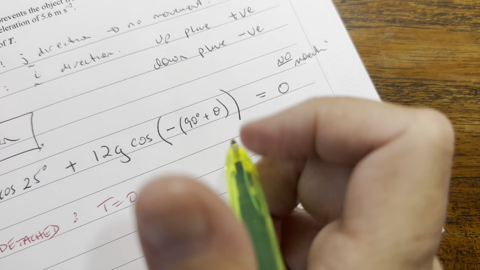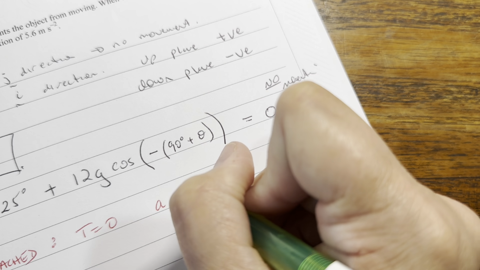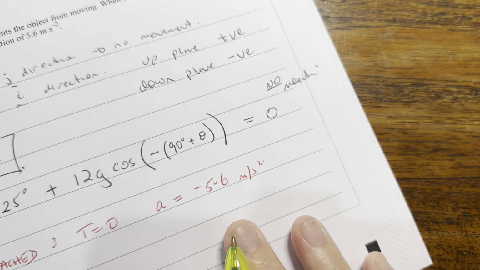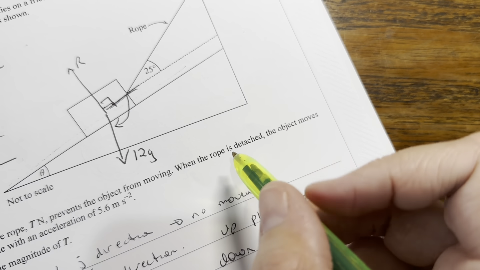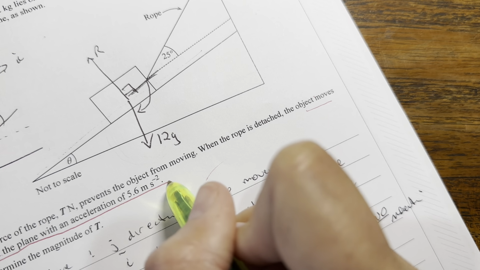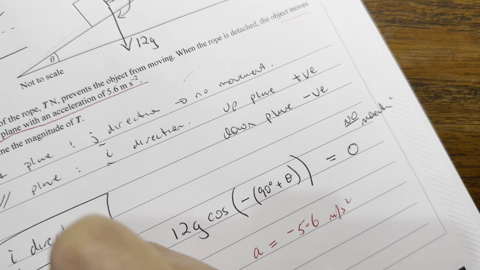But when the rope is detached, the acceleration is negative 5.6 meters per second squared, because the object moves down the plane with that acceleration. So these are my forces.